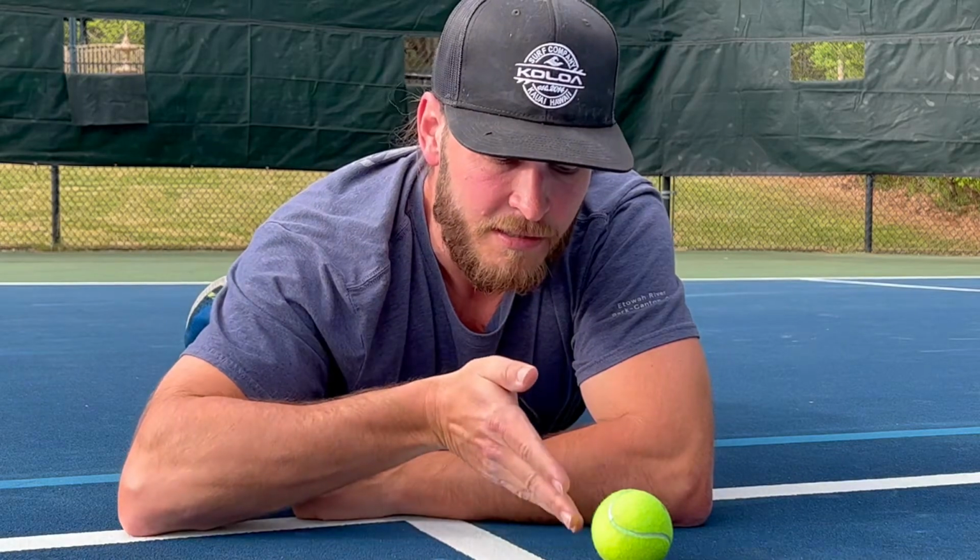Here we have a ball. This ball is not moving. It is at rest. It has no forces other than balanced forces currently acting upon it, which is what holds it at rest. So Newton's first law of inertia says that this ball will remain at rest until an outside force acts upon it.